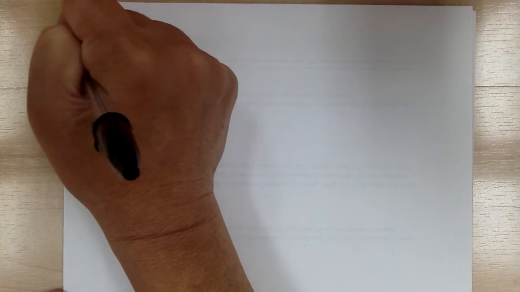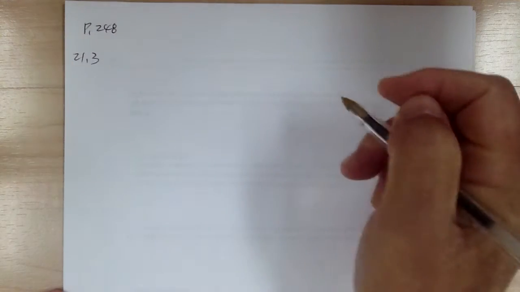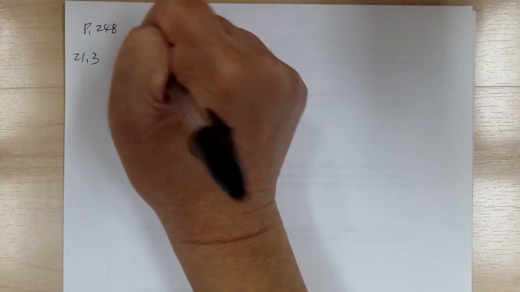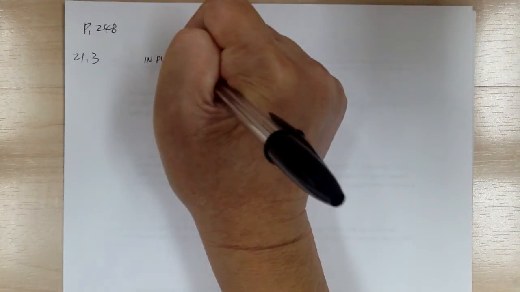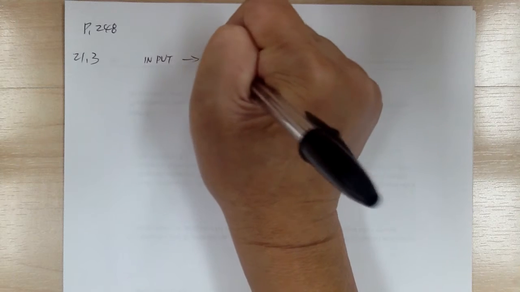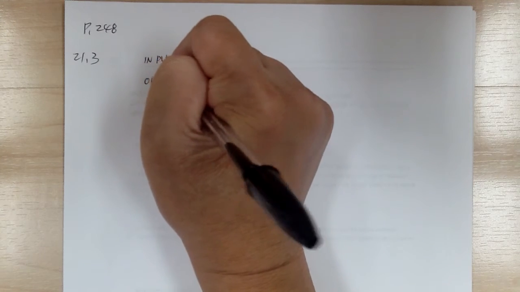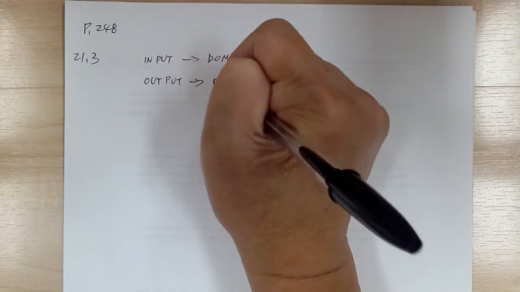Okay, let's go to page 248, and this is section 21.3. This deals with inputs and outputs. Your input is called the domain, and your output is called the range.